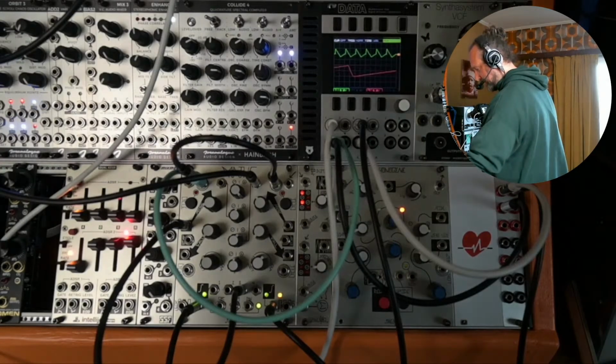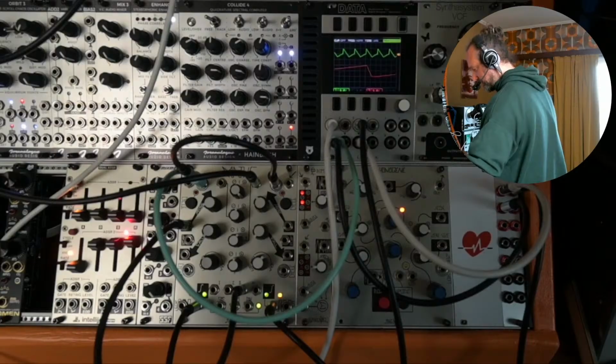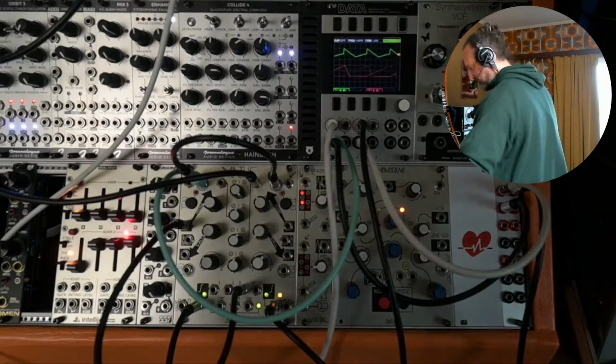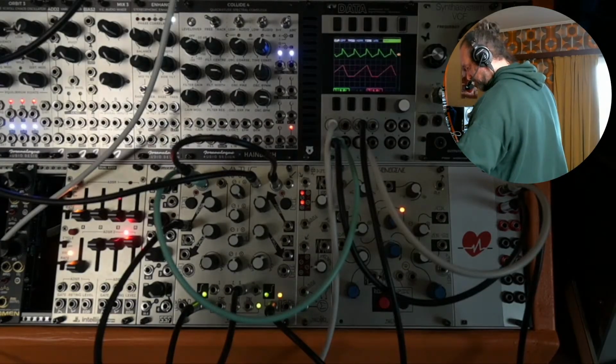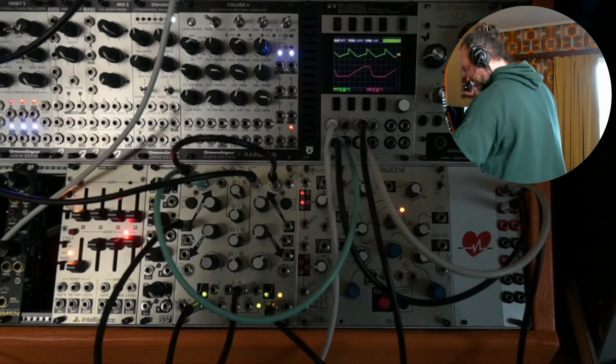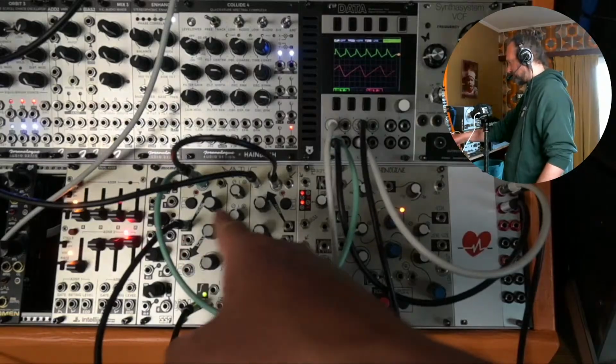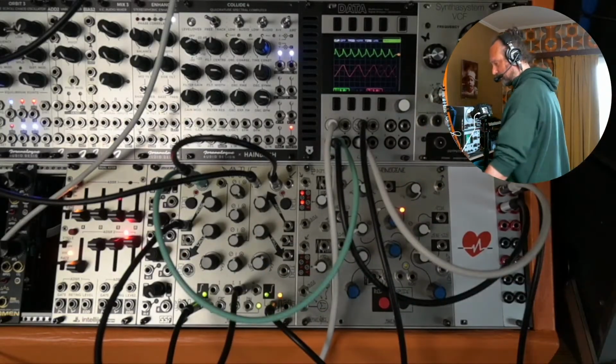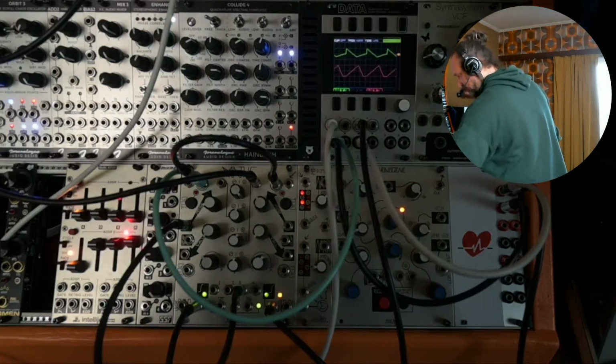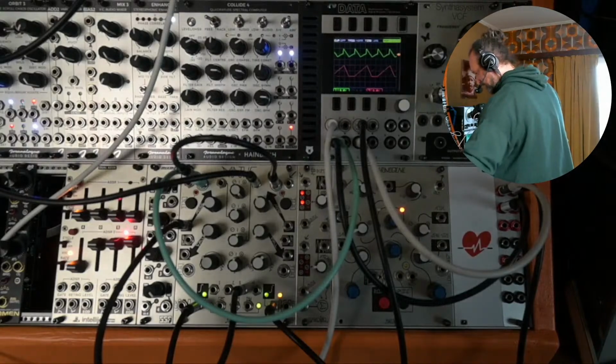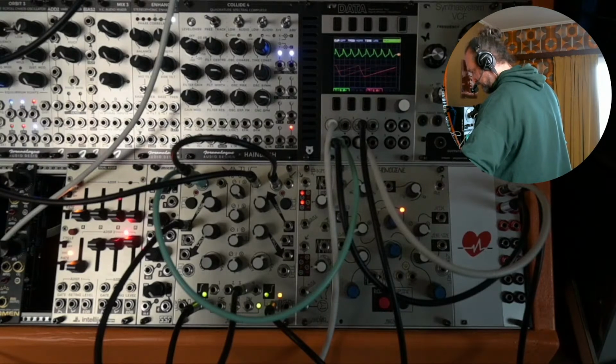Bring back the second subharmonic and the original signal. And you can start panning these around. If I pan both subharmonics here, only one is shown on the screen. When I pan them left and right, they can be really, really interesting.